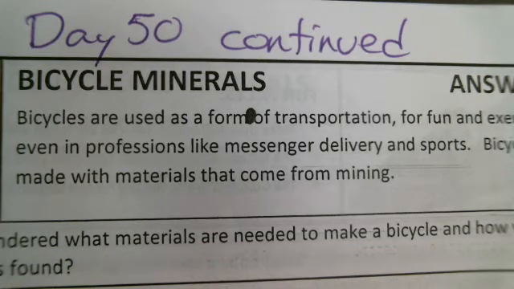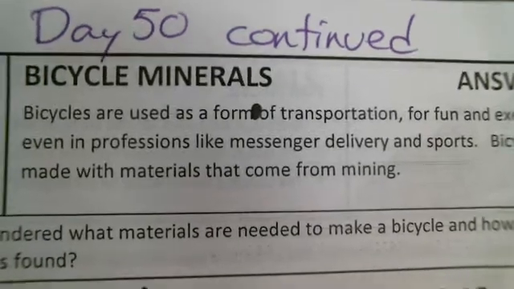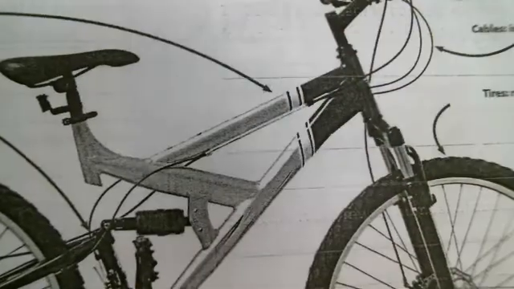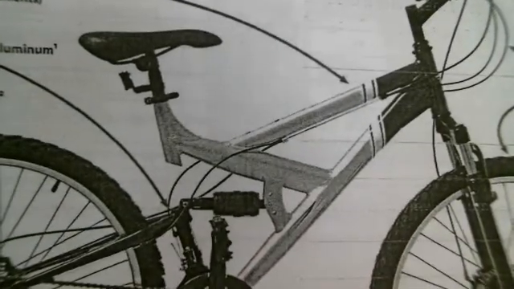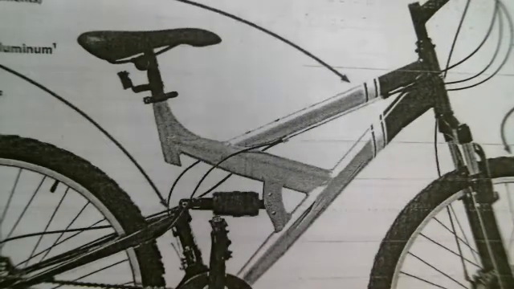Okay, this is the second part of the Day 50 packet. This is the part of the packet that has various consumer items. We have the bicycle, and we have televisions and cell phones and soccer equipment.